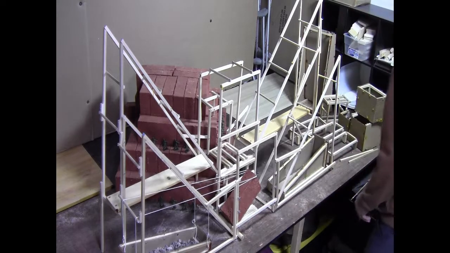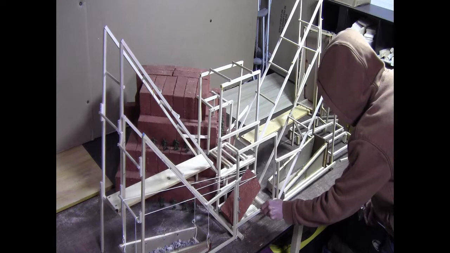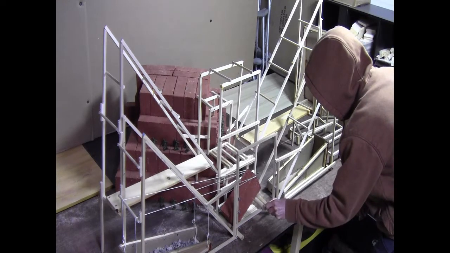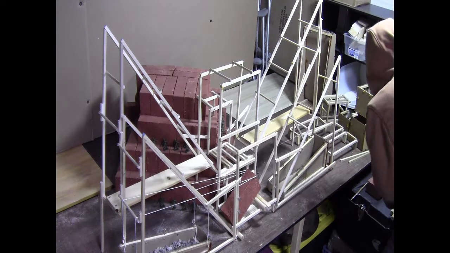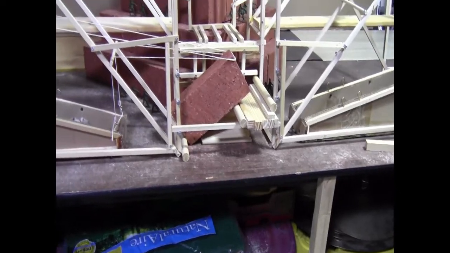We're going to set this bar right here, and then we're going to put some support beams underneath it. And here's what it'll look like. Set up for lift number 2.